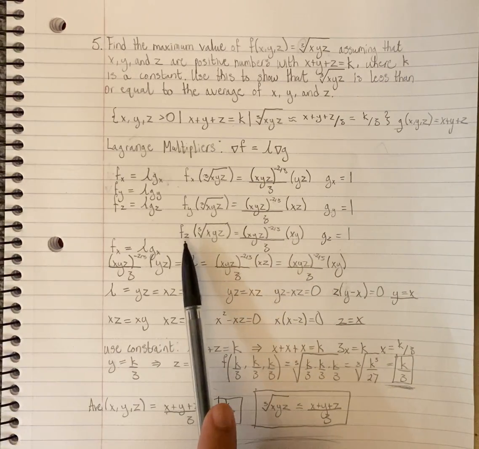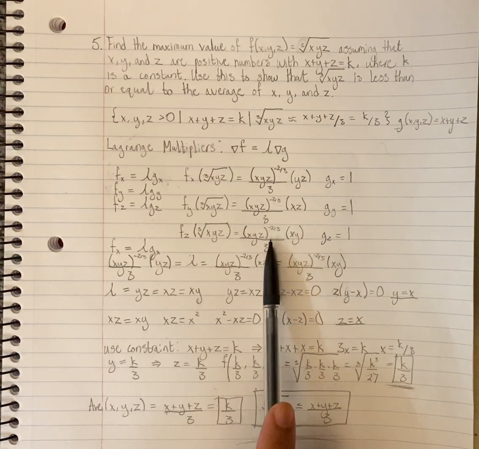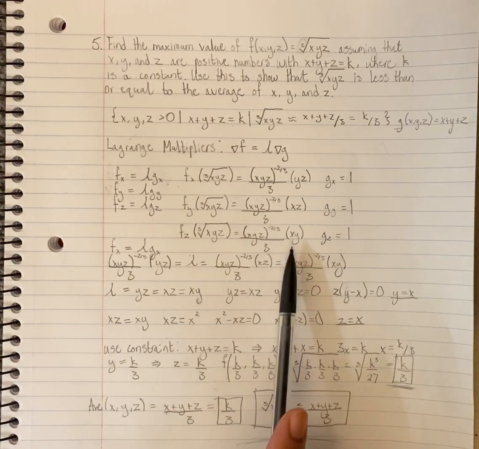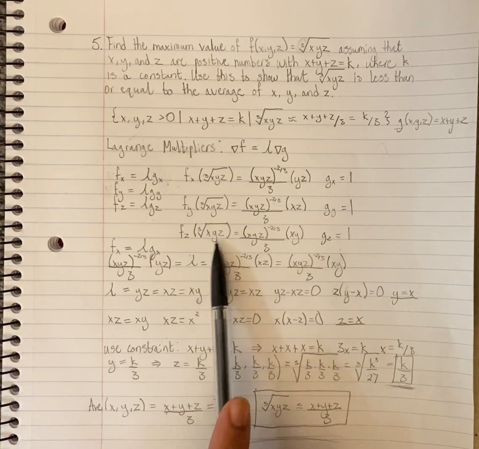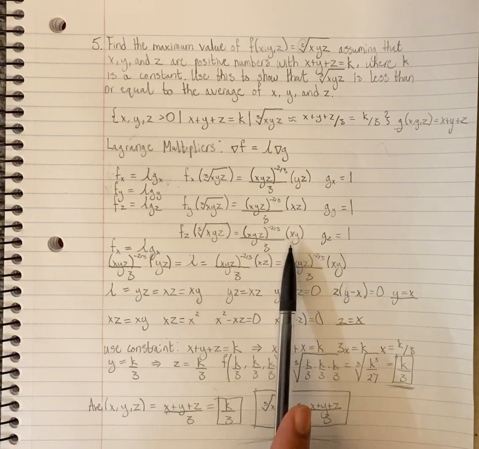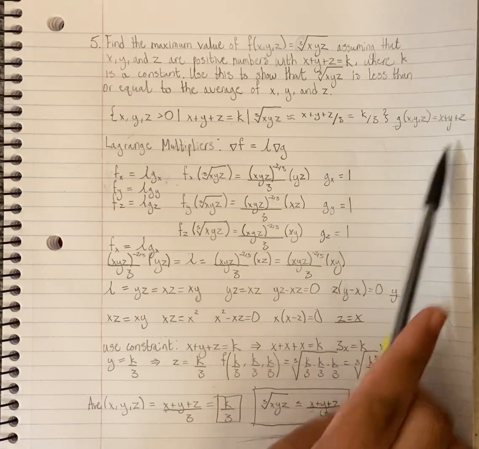And then our final partial derivative in the z direction gets us once again the same outer term, (xyz) to the negative 2/3 over 3. And then one more time we derive with respect to z, and so we get an xy term. And with our second function, once again, we're just deriving z, which is 1.